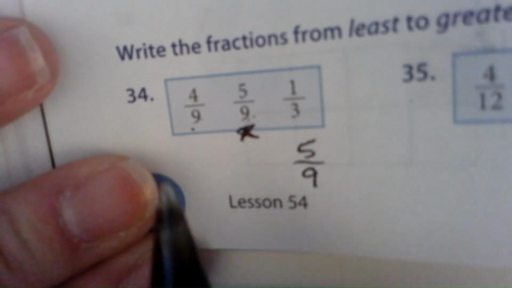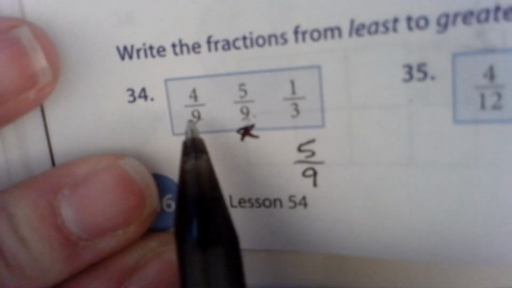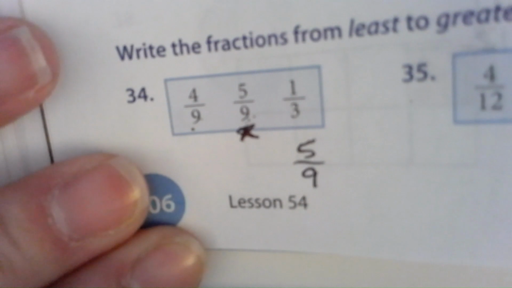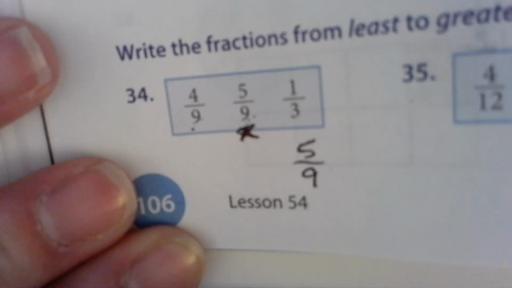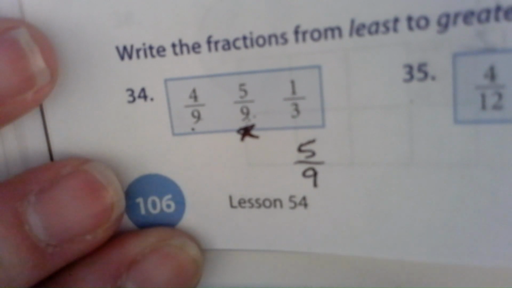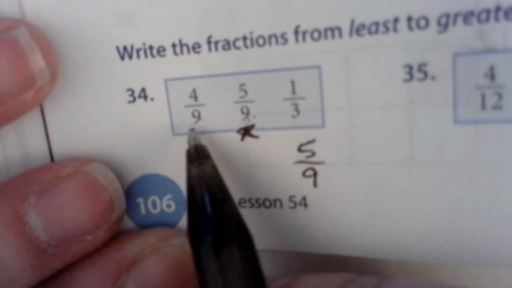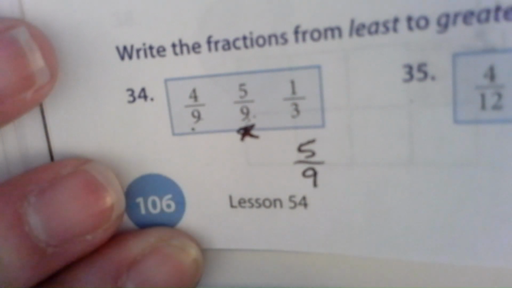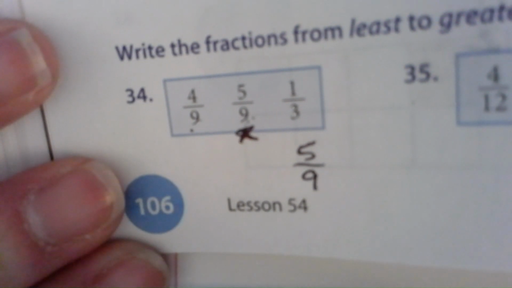The next thing I need to know is which is bigger, 4/9 or 1/3. So again, I'm comparing just like I did above. If I'm looking at the number here in the denominator 9, I'm going to divide 9 by 2 and I get 4.5. Okay, are y'all with me?